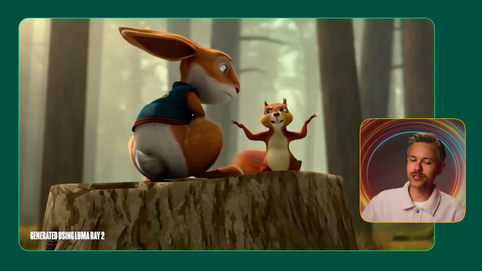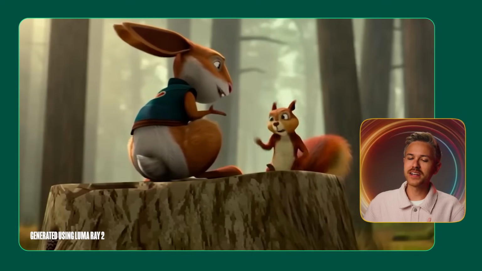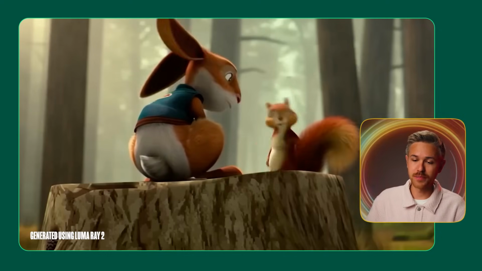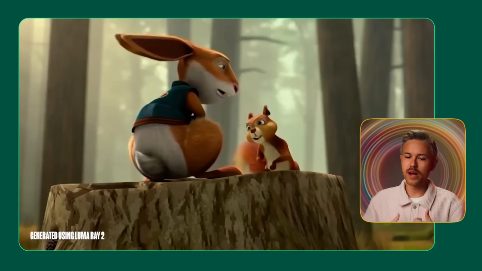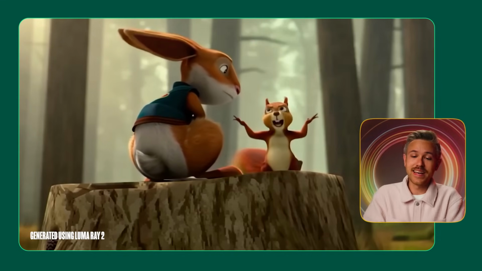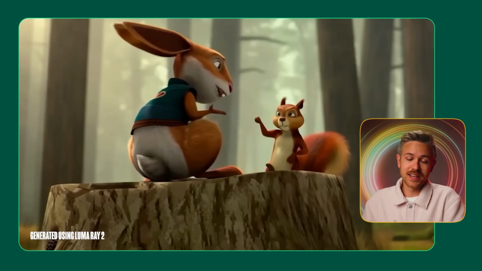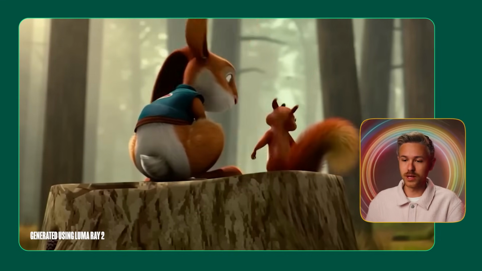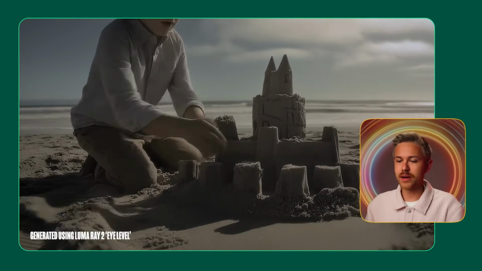We never defined who the friend was, so it decided it should be a squirrel, and also the rabbit is wearing a jacket for some reason, but technically speaking, that is an over-the-shoulder shot, and it generated it just from text alone. So we wanted to test out some of the other camera controls here.